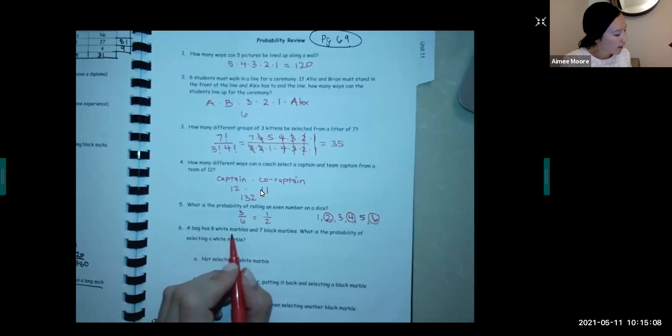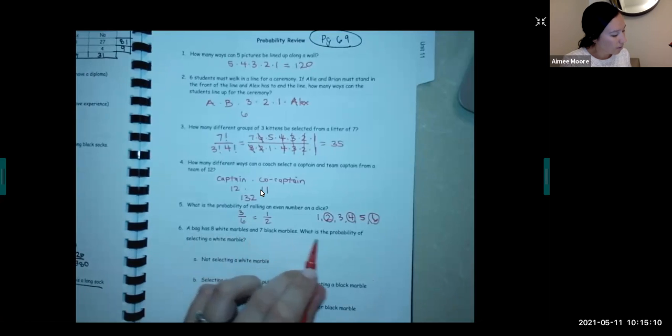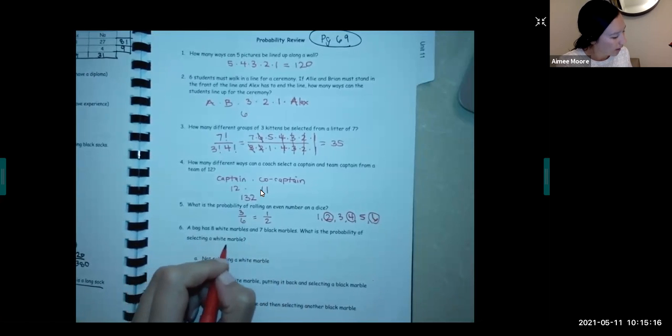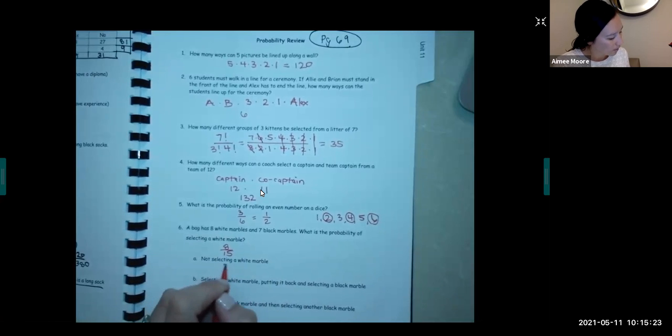Okay, and then a bag has 8 white marbles and 7 black marbles. What is the probability of selecting a white marble? 8 out of 15. Very good. And then what about not selecting a white marble? 7 out of 15. Very good.